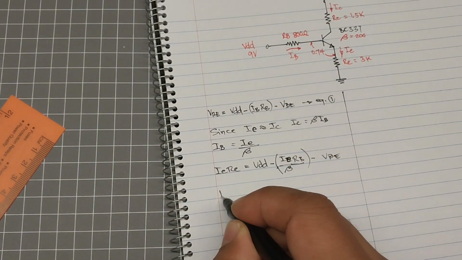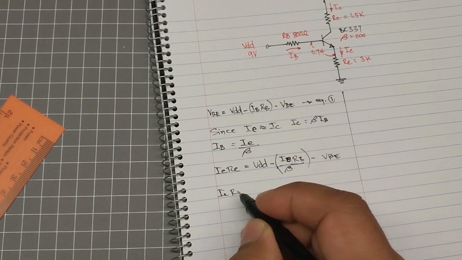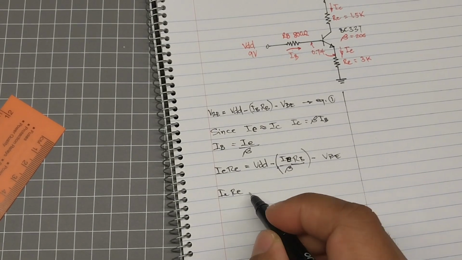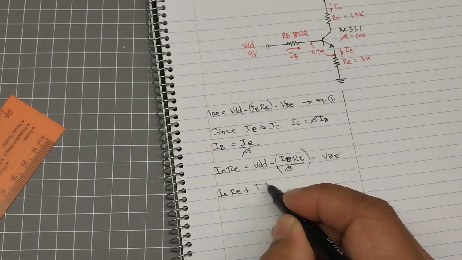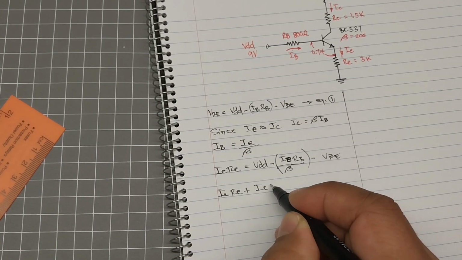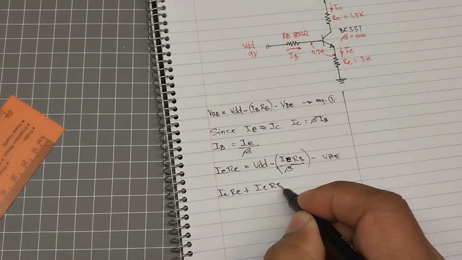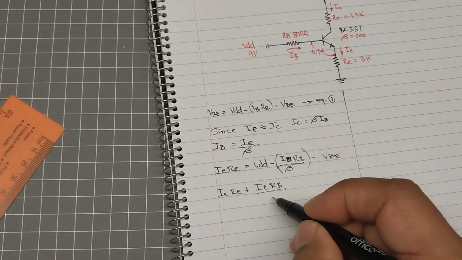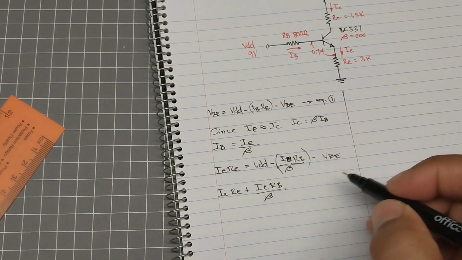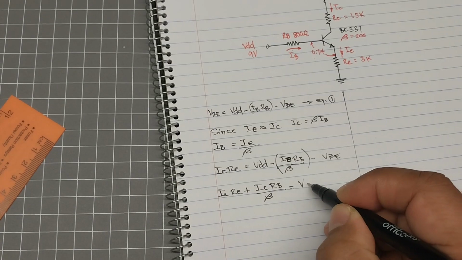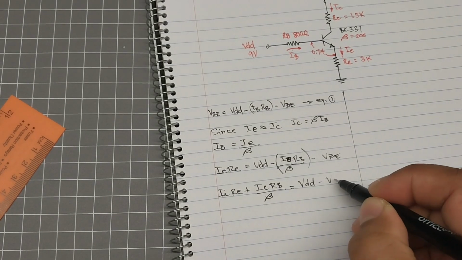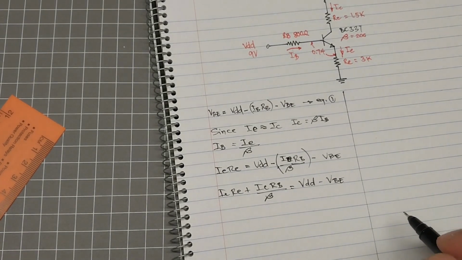So we have this IE RE plus IE RB divided by beta equal to VDD minus base emitter voltage.